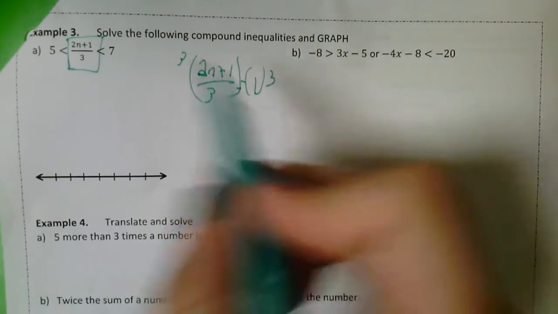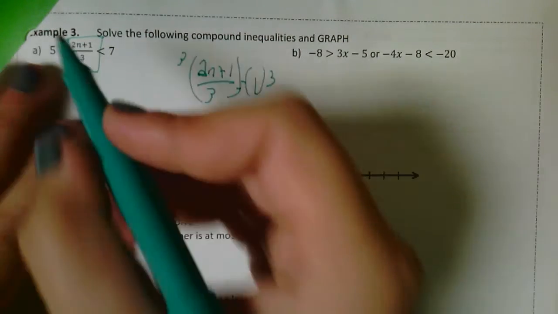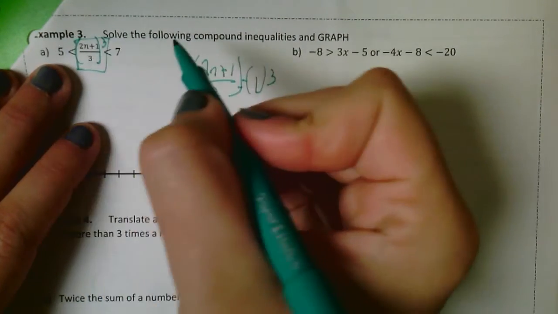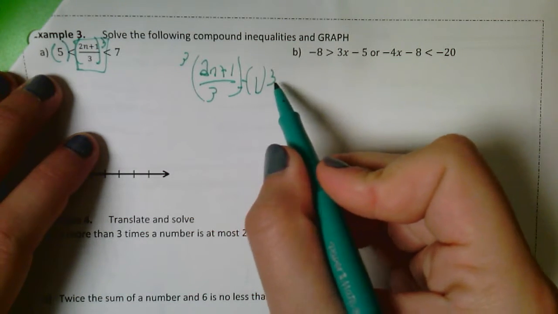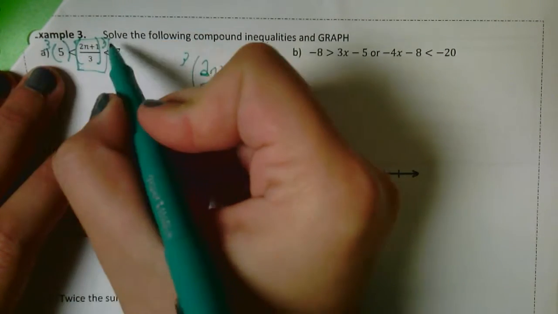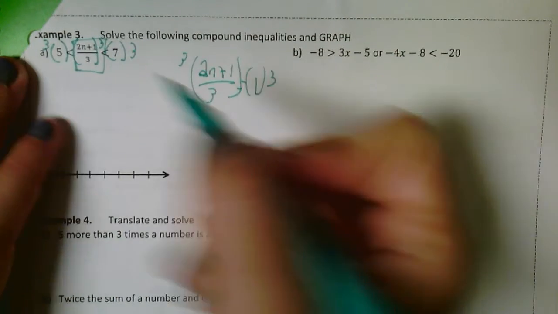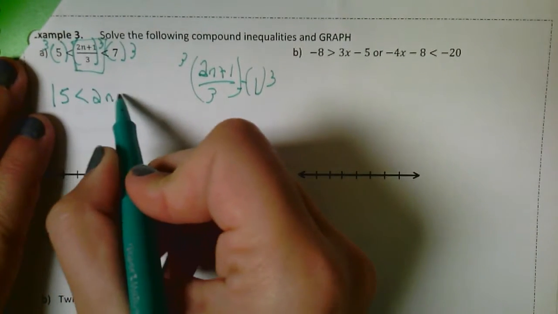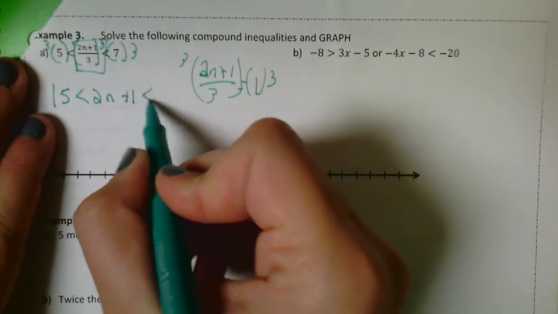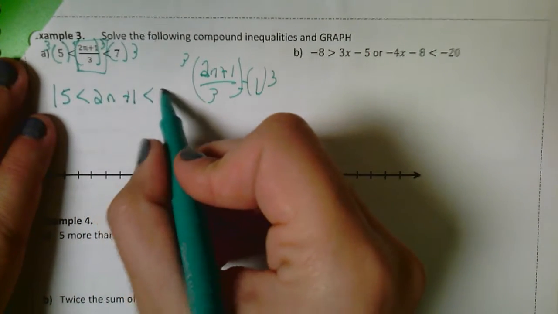That's exactly what you're going to do over here. You're going to multiply it by 3. You just have to remember that when, like over here, we multiplied the other side by 3, every side gets multiplied by 3. So that becomes 15. Keep the sign. You have 2n plus 1. Over here, you should get 7 times 3 is 21.